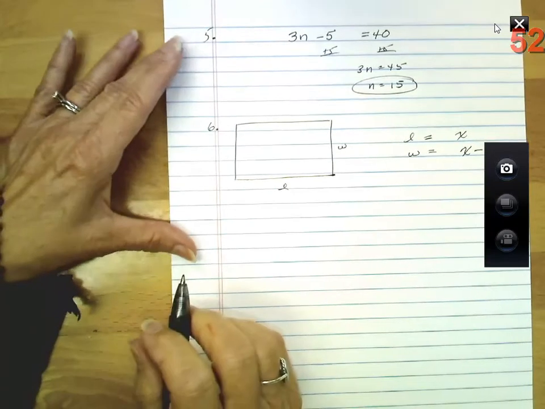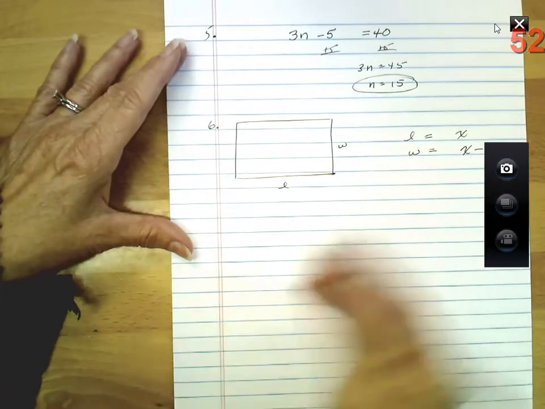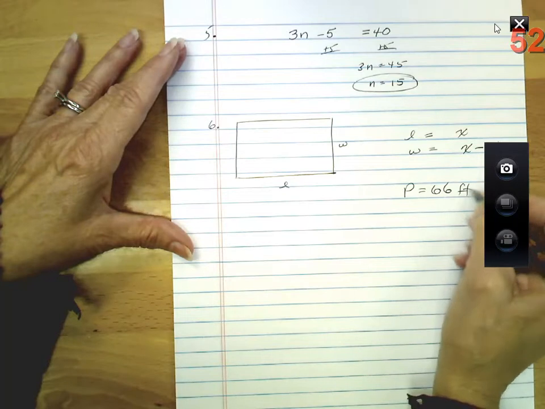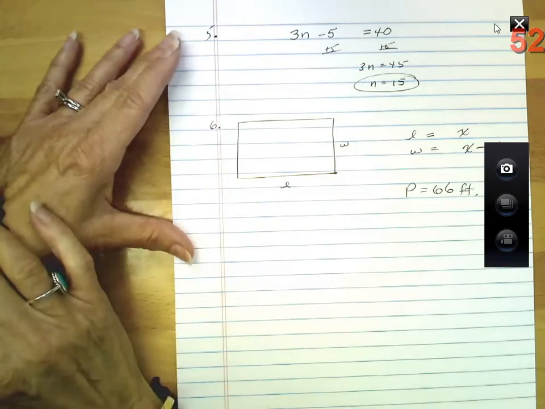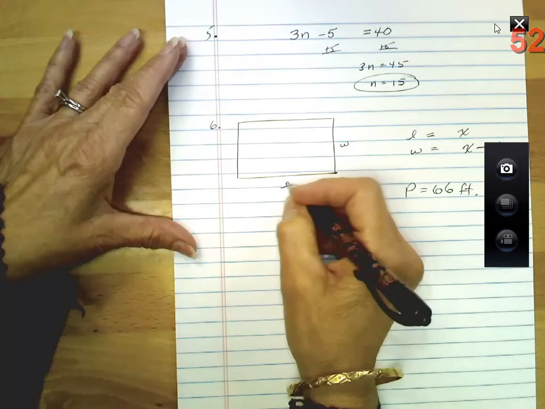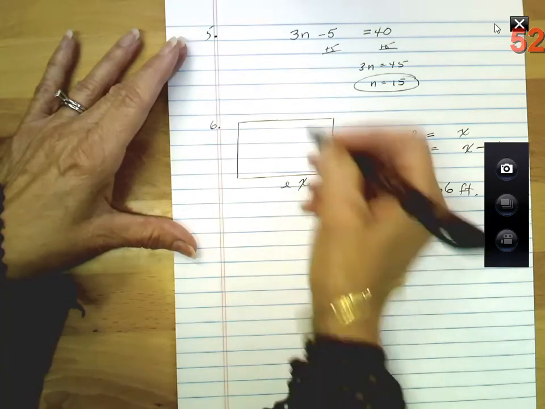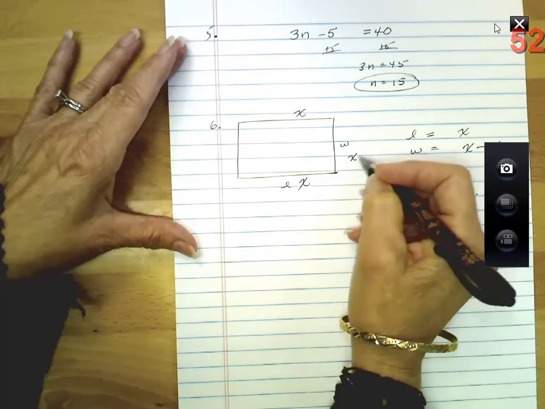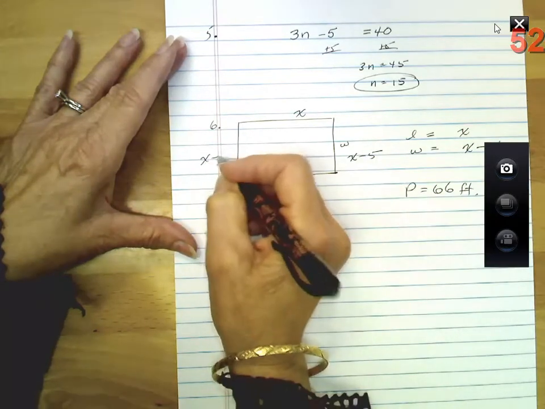Now, we've got to find, it says the perimeter is 66. Perimeter means all the way around. Okay. So, here we've got an X and an X, because opposite sides of a rectangle are equal. Here we have an X minus 5, and here we have an X minus 5.